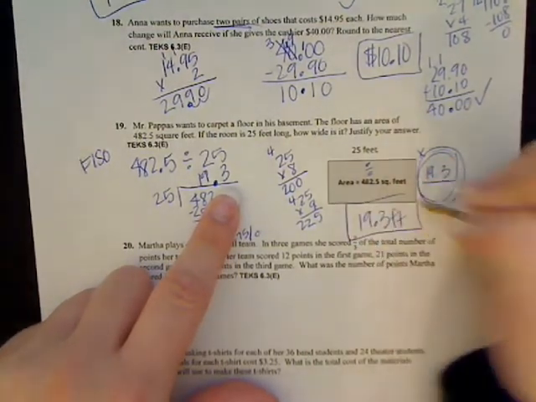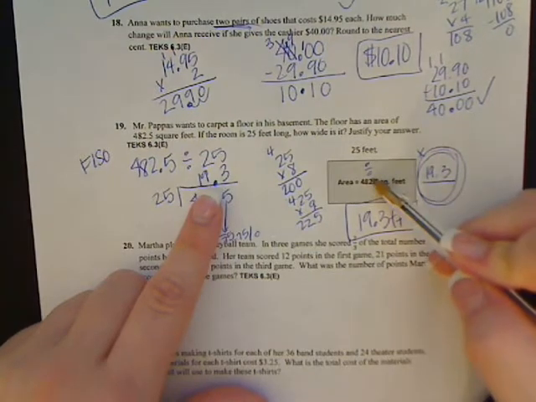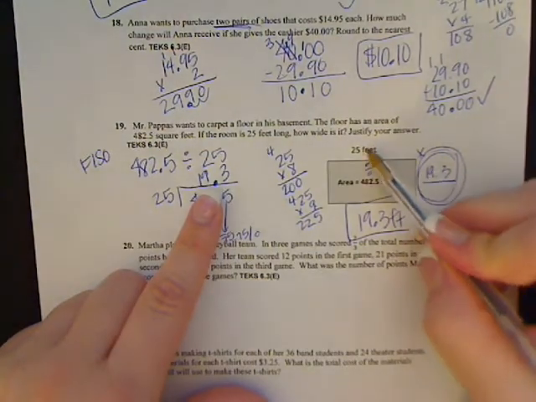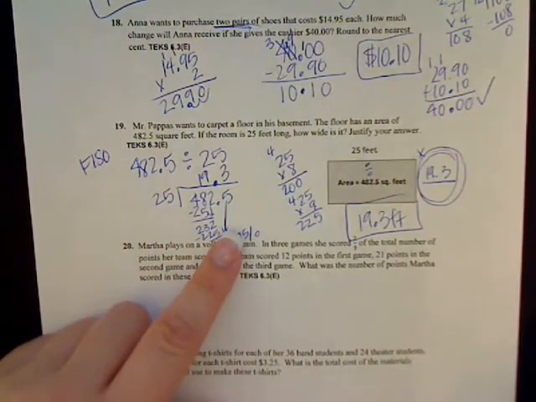Now, how could I check this? Well, length times width should equal our area. So if I multiplied 19.3 and 25, I should get 482.5. So that's how you can check your work.